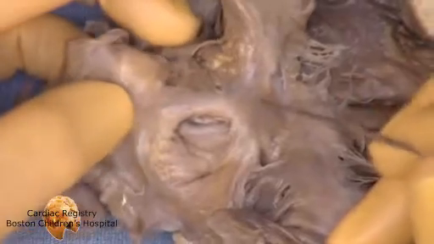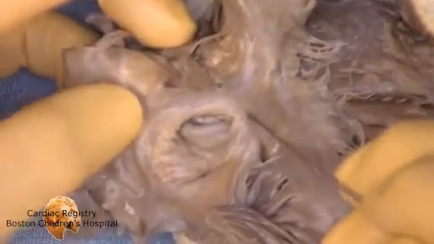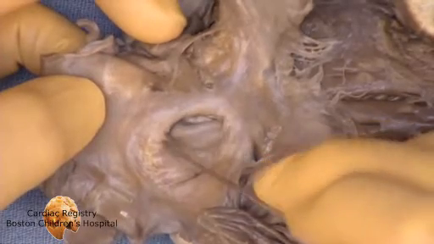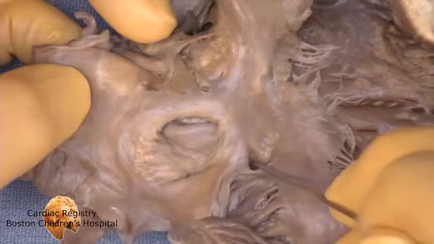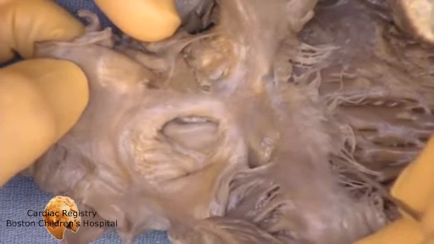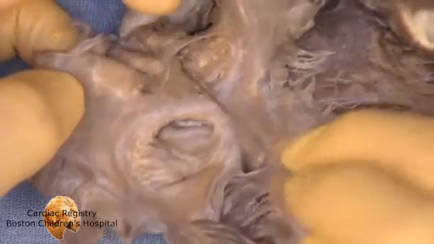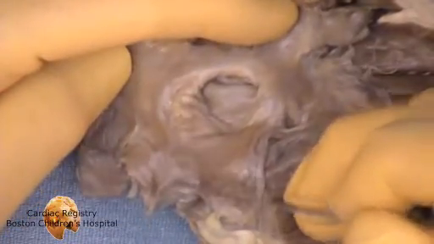The right atrium is typically organized so that, if we use the fossa ovalis as a reference point, the ostium of coronary sinus is to the left of the fossa ovalis, and the superior vena cava is above and to the right, and the inferior vena cava just below the fossa ovalis.